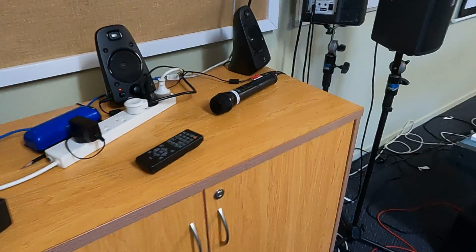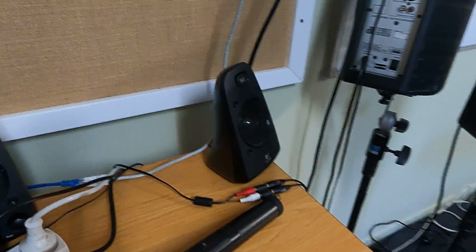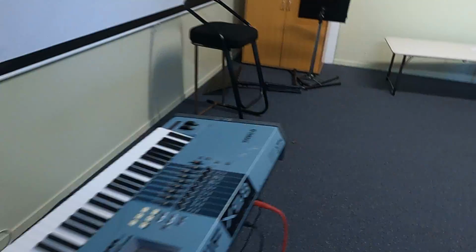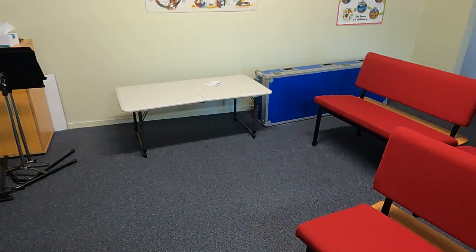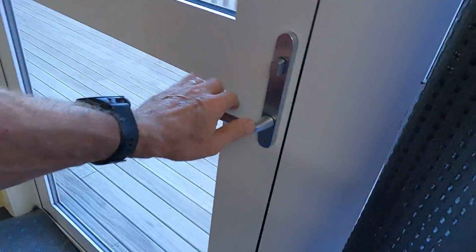Now if I turn all this back on again, assuming that they're still, oh, I turned it down in the AV room. While the projector's booting up, I'll just quickly go and crank that back up so you can hear it.